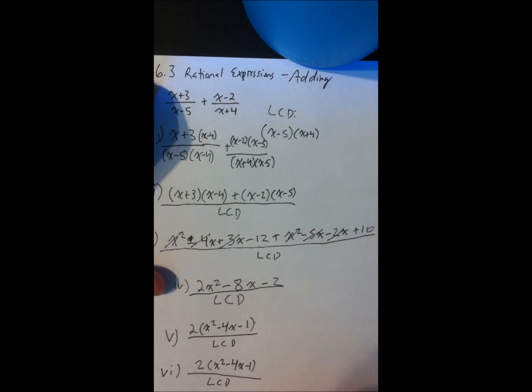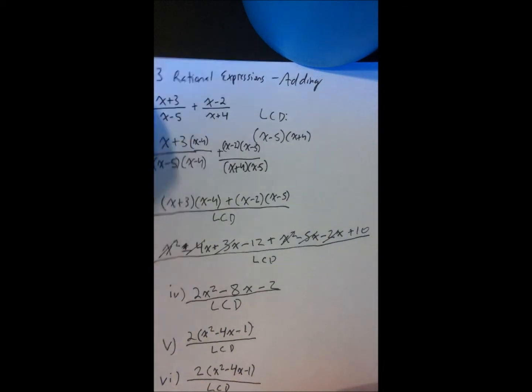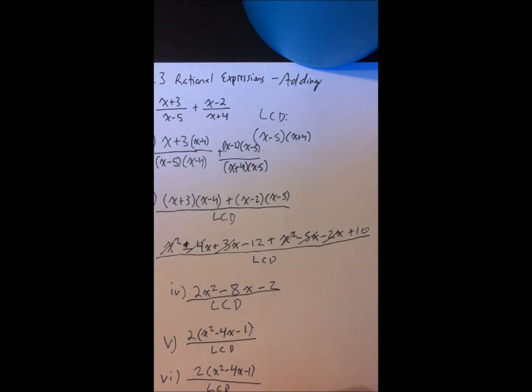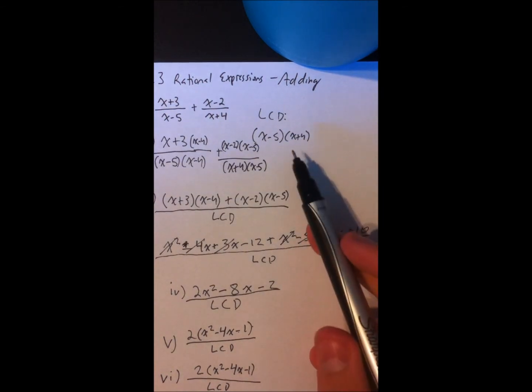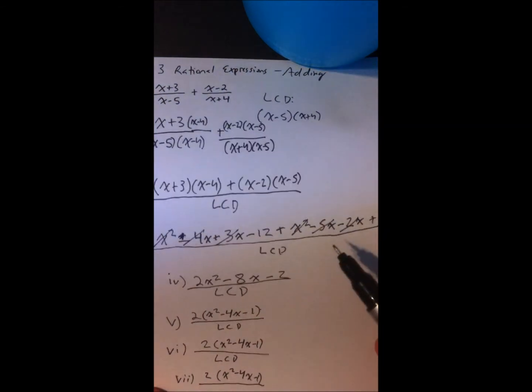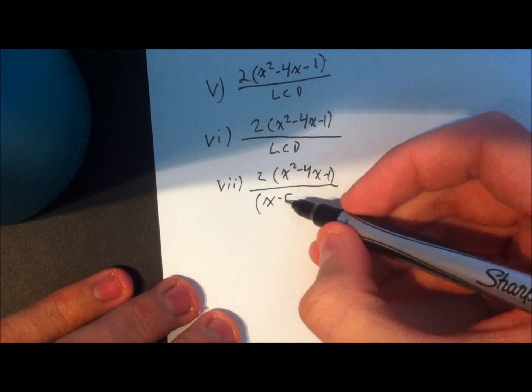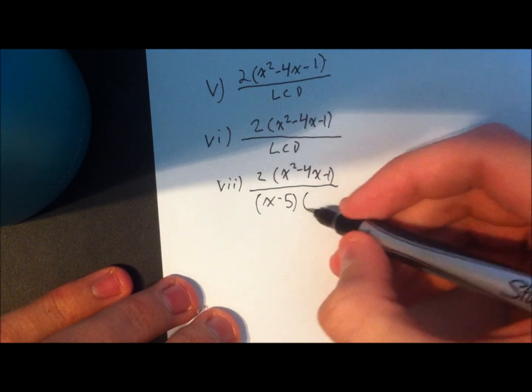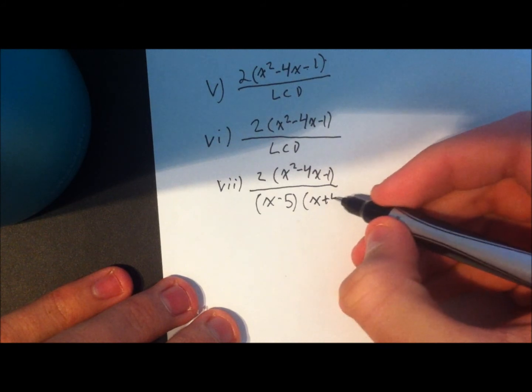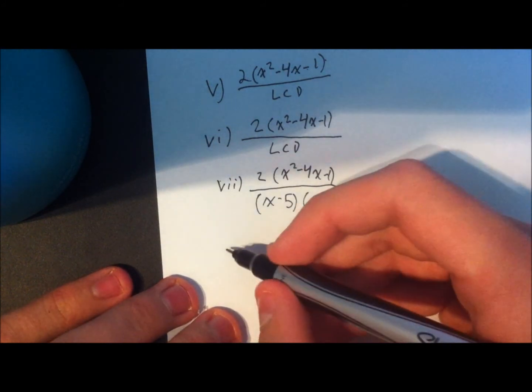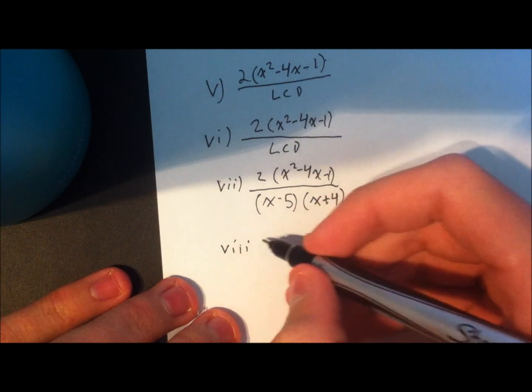So at the end of the problem, you always want to rewrite the lowest common denominator, even if we could just write LCD, but you just want to make sure. So it would be back up to the top, x minus 5 and x plus 4. So this would be x minus 5 and x plus 4. And we're not done yet.